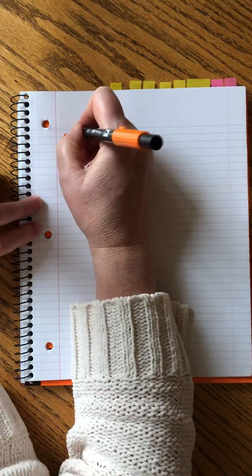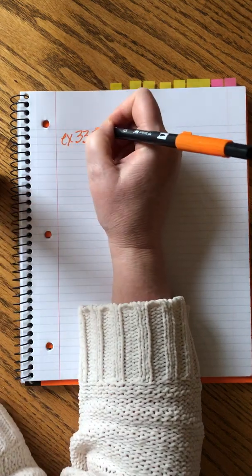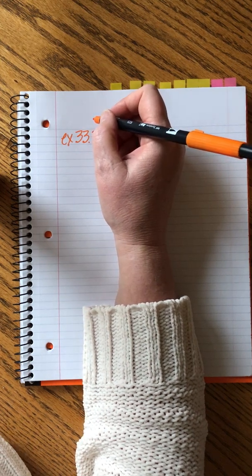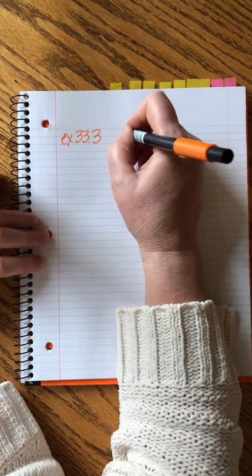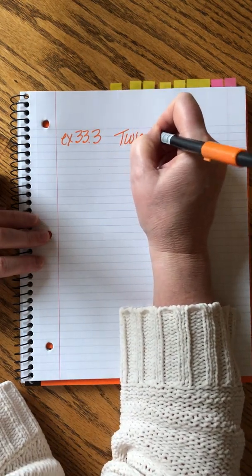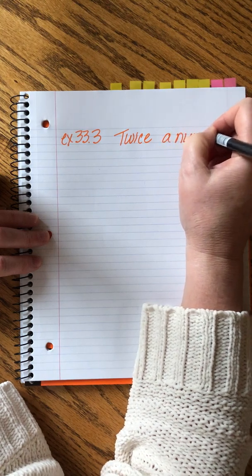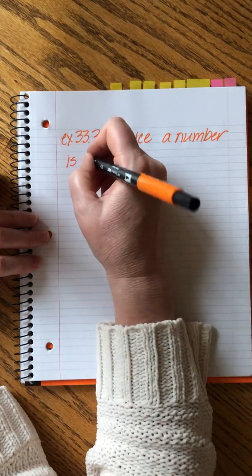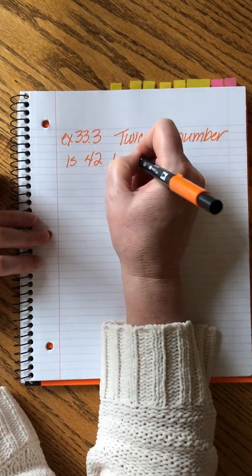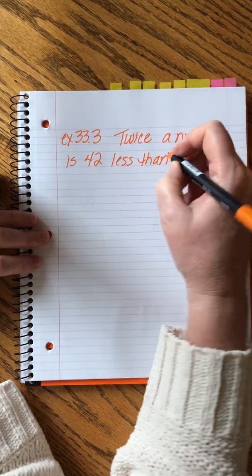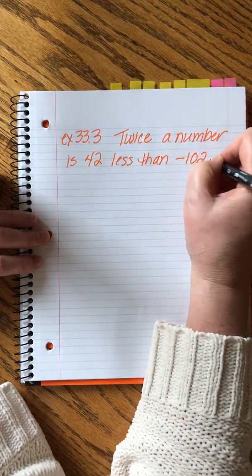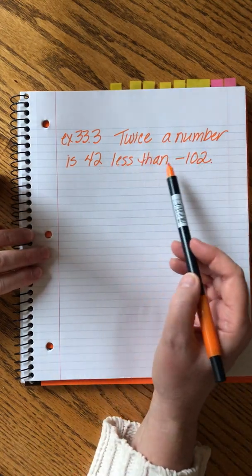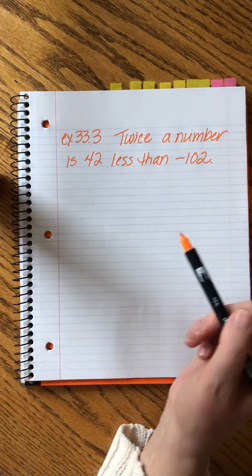It makes more sense. 33.3. Now, once again, like I've done in previous lessons, I'm going to write down the problem so that we can talk about it as we go. You don't necessarily need to do this in your homework, but if you get stuck by these, I highly recommend doing it. Twice a number, okay, this is exactly word for word what John has. Twice a number is 42 less than minus 102. And then he says, find the number. I'm not going to write that.